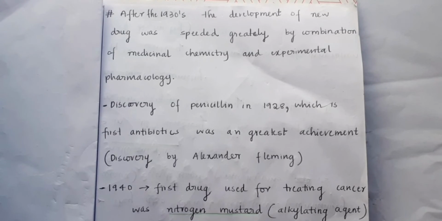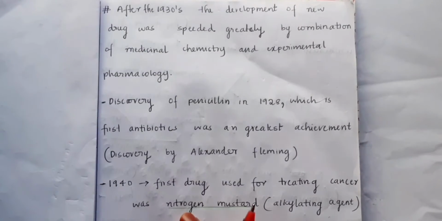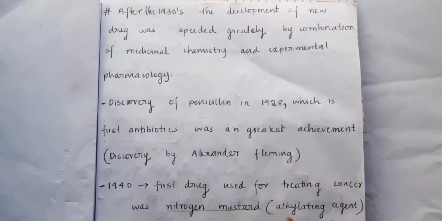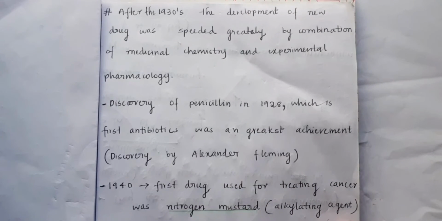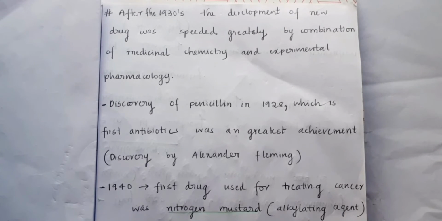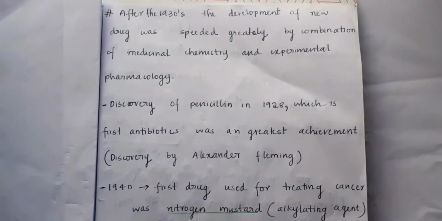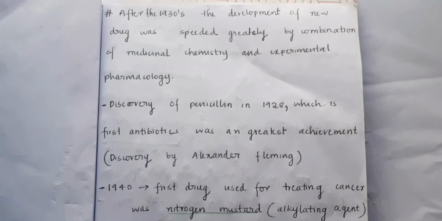Short and sweet, right? In 1914, the first drug used for treating cancer was nitrogen mustard, which is an alkylating agent. It is used for its anti-neoplastic properties. It is also used in lung and breast cancer treatment. Mustine, which is a derivative of nitrogen mustard, is not used now because of its excessive toxicity.